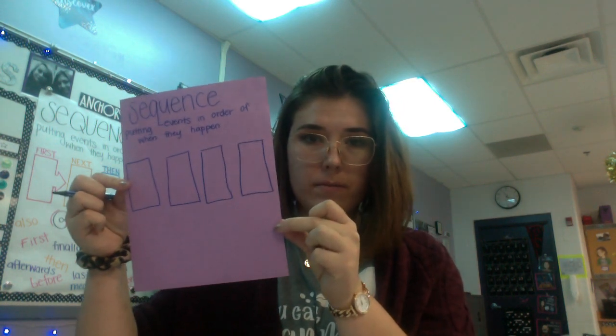Now, I would like you to add 4 boxes underneath, lined up horizontally. So like this. And I would like you doing arrows moving to the right.